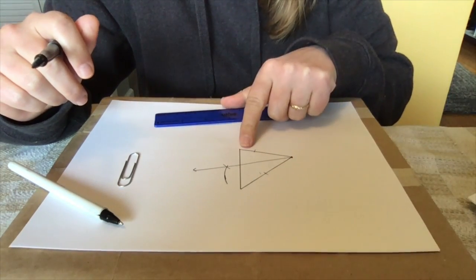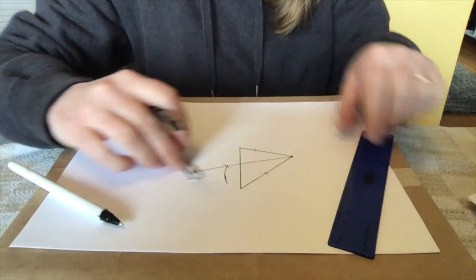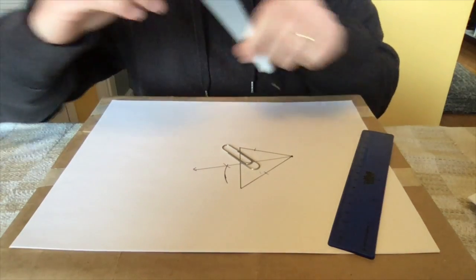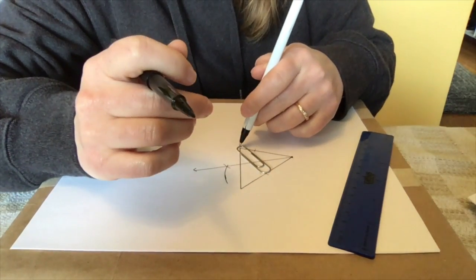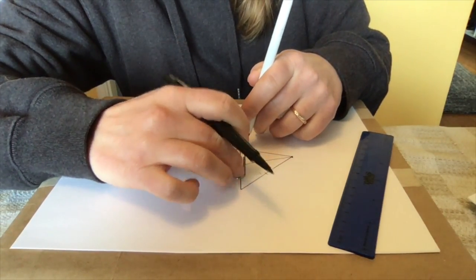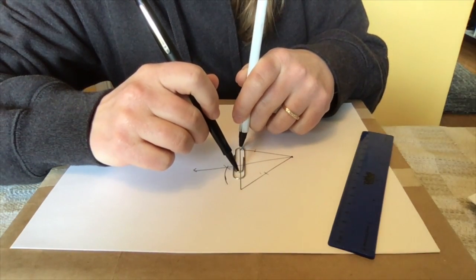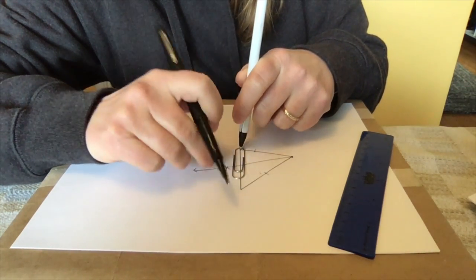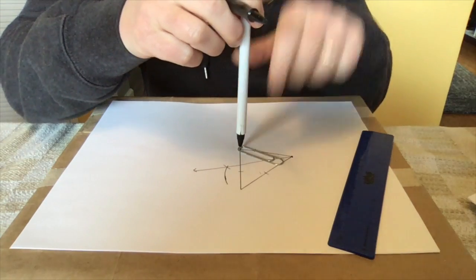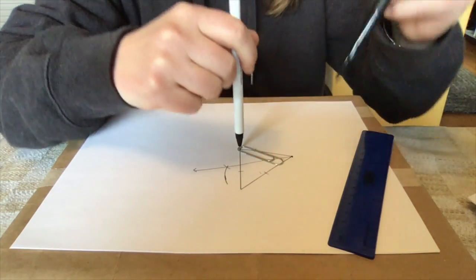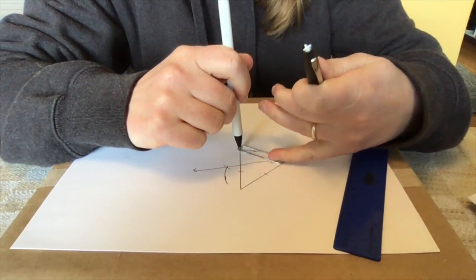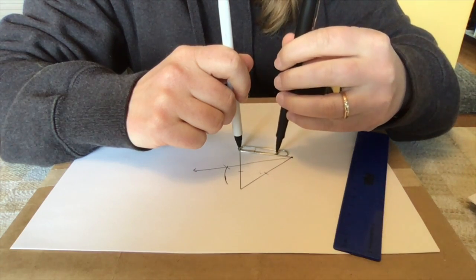Now I'm going to do it again for this angle. Like I said, I'm doing very small markings because it's going to get kind of messy. So I'm going to go right across that side, and right across this side.